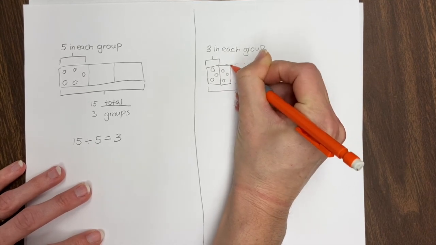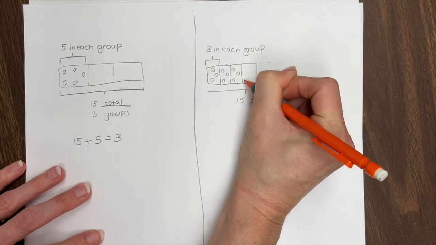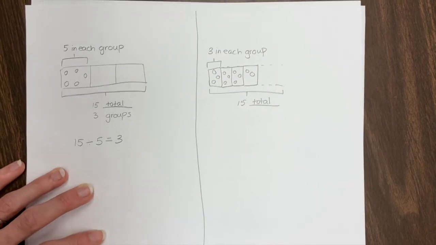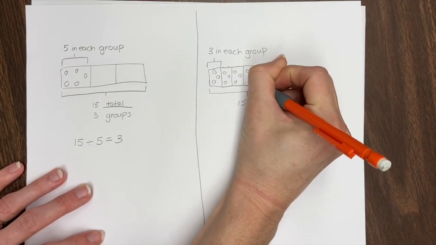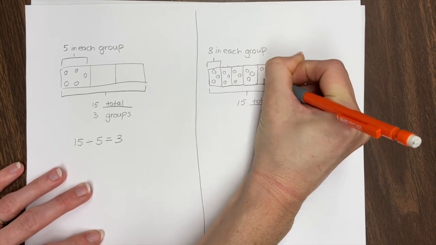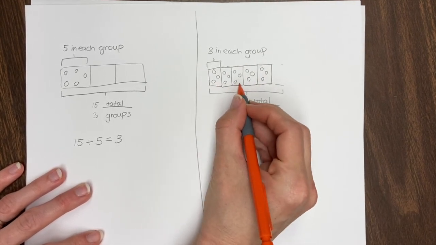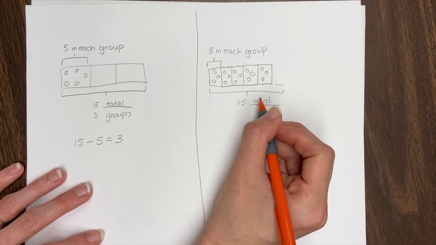So 3, 6. Here comes that skip counting we've been practicing. 9, 12, and 15. As you can see, I didn't have my bracket perfect there. 3, 6, 9, 12, 15.